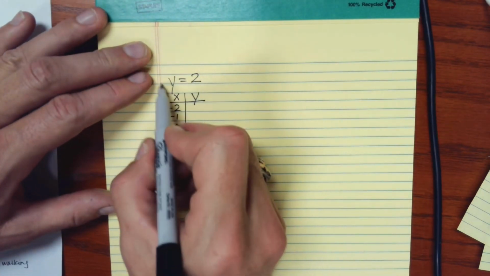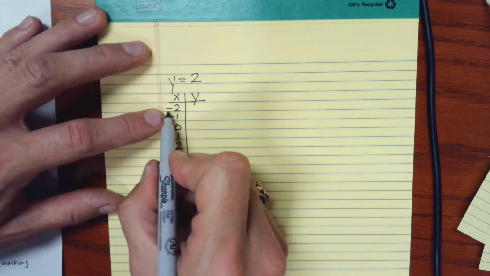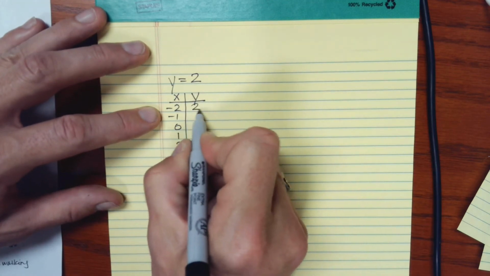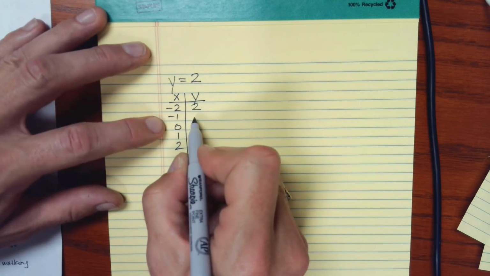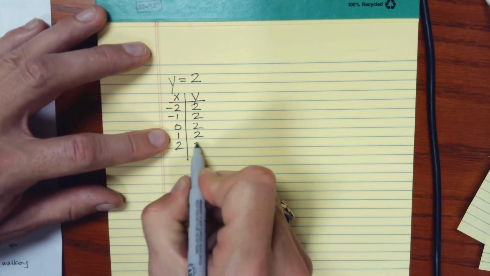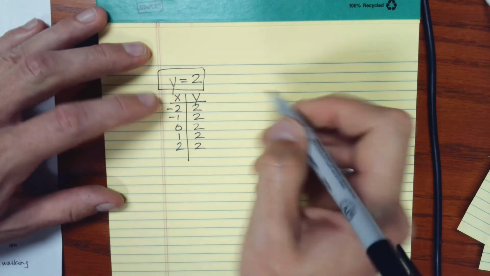Now, in this statement, it says y equals 2. So it doesn't matter what x is, y equals 2. So when x is negative 2, y is 2. When x is negative 1, y is 2, and so forth. No matter what I pick for x, y is always going to be 2. That's what this statement says to me.